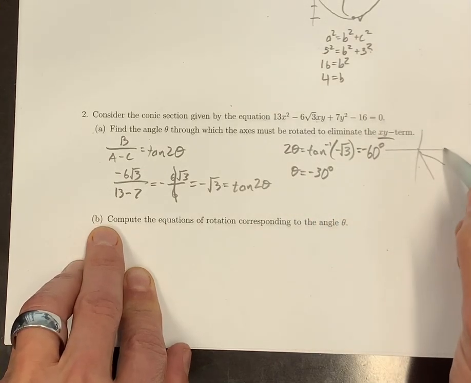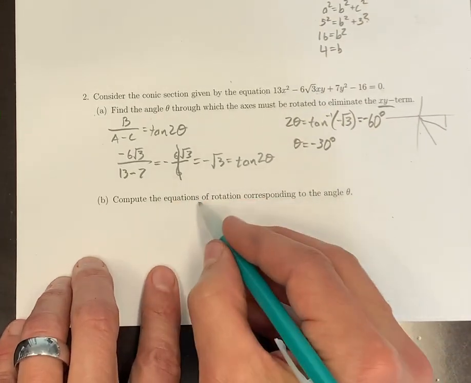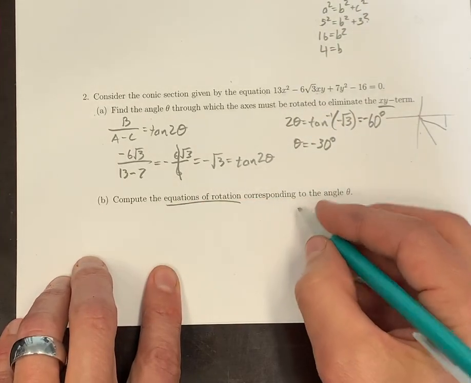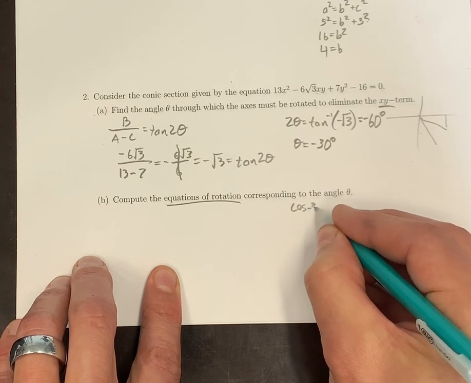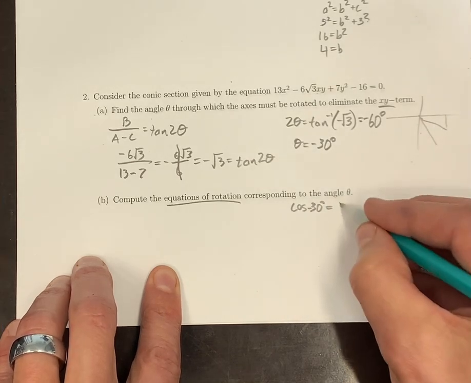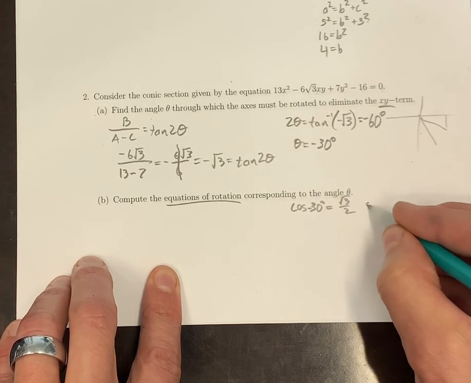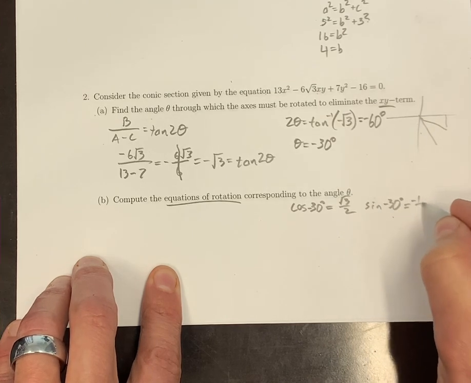So we're down here. And on the second part, remember these rotation equations, we're going to need to know that cosine of negative 30 is root 3 over 2, and sine of negative 30 is negative 1/2.